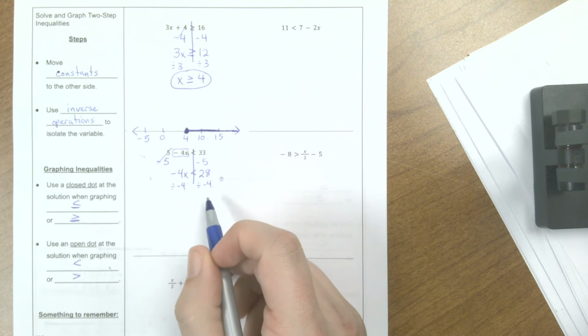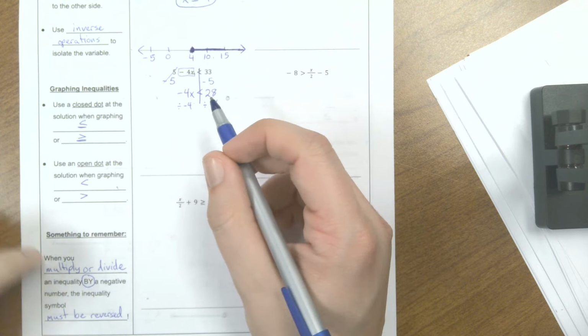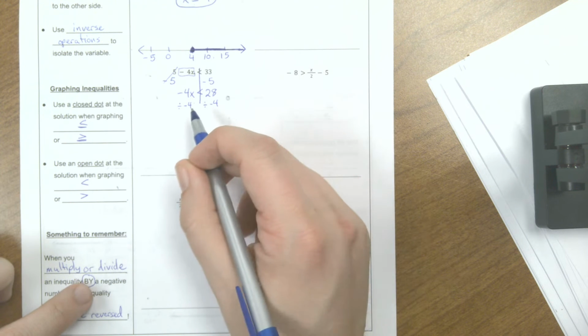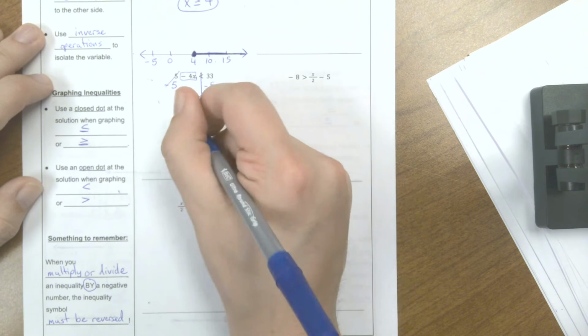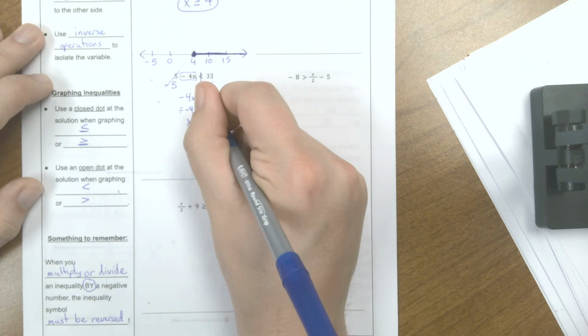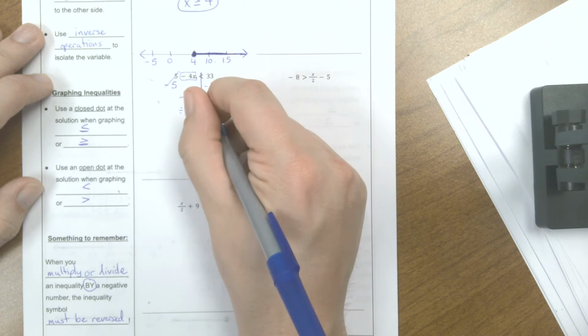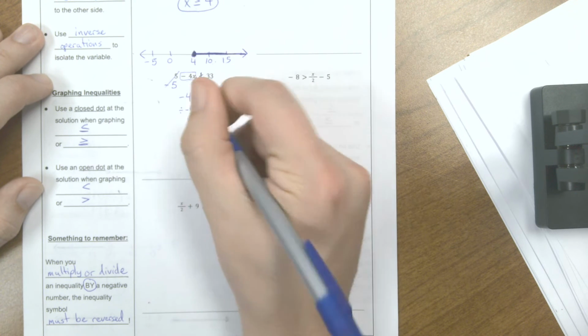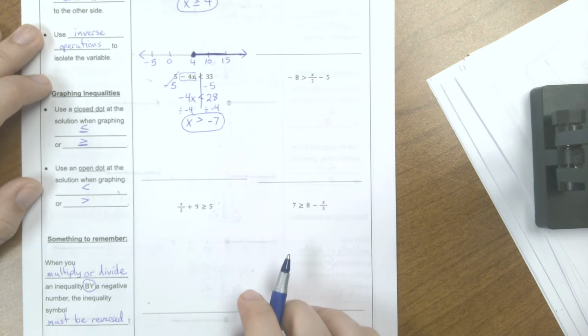Have to divide both sides by a negative. Okay, so just like my rule down here says, when you multiply or divide by a negative, meaning on both sides, you have to reverse the sign. So x comes down. 28 divided by -4 is -7. And then this less than sign reverses to become greater than. Just like that.